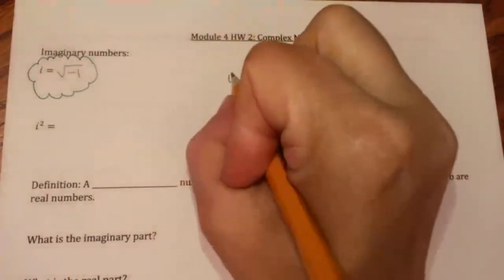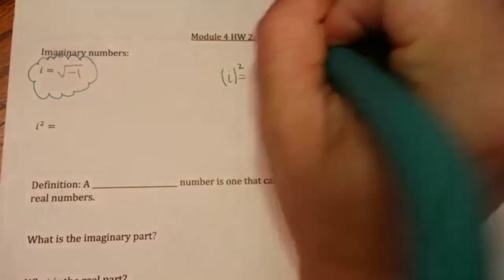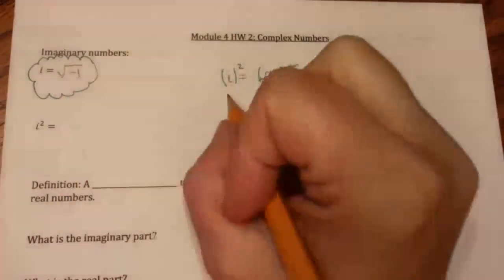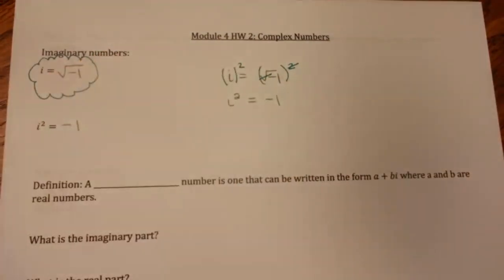So if i is the square root of -1, if we square both sides, that way the square and the square root cancel each other out, we get that i squared equals -1. So that'll tell us i squared is -1.